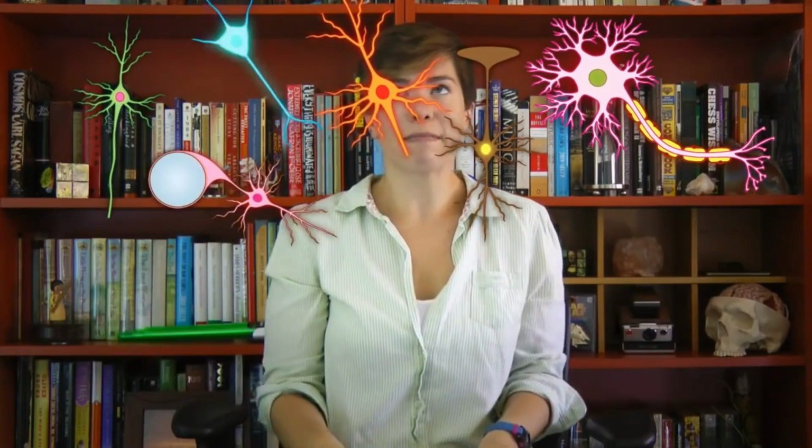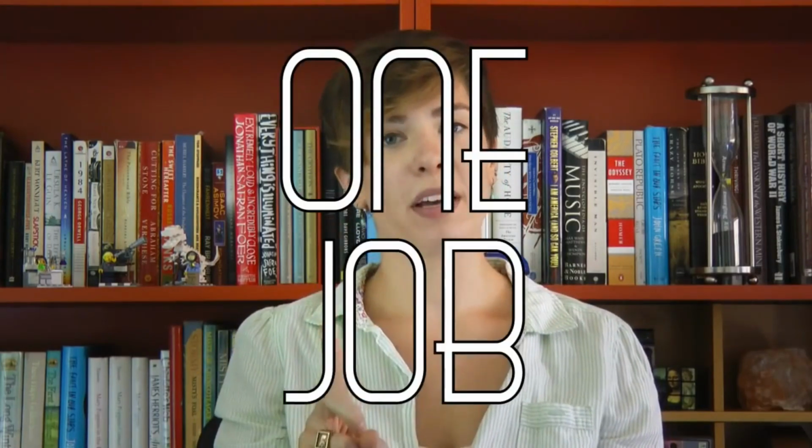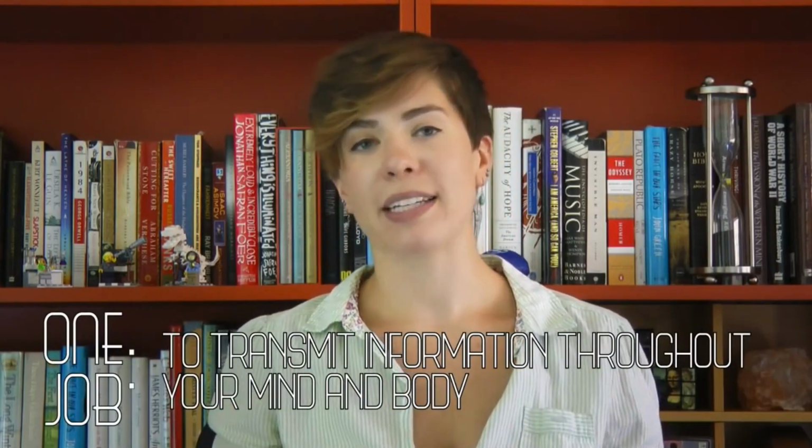If you've ever opened up your biology book, you probably know that this is a neuron. But this is also a neuron. And so are all of these. Oh, wait. Neurons come in a variety of shapes and sizes, but they all have one job: to transmit information throughout your mind and body. Just like copper wire transmits electricity, or like telephone lines transmit calls, or fiber optic cables transmit data so that you can watch this video, neurons form the necessary connections to make you go.